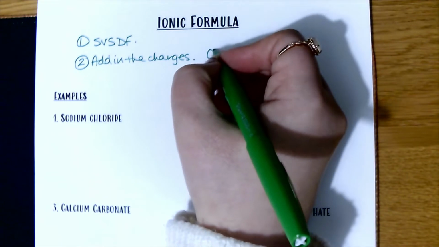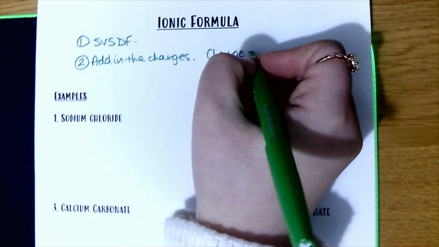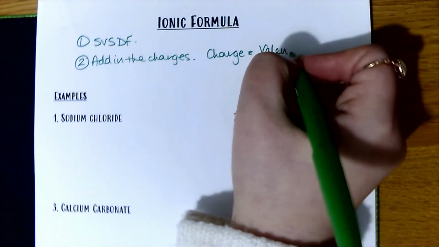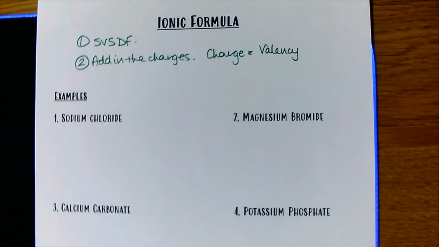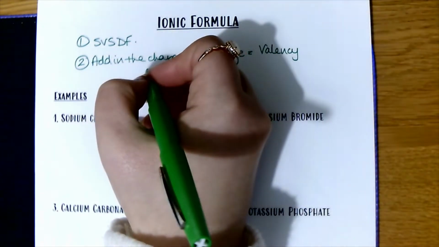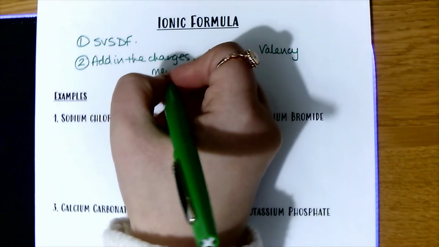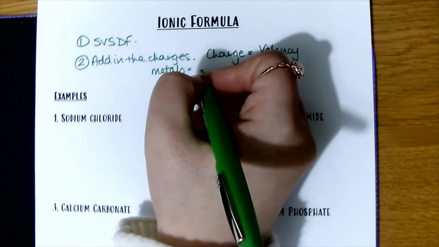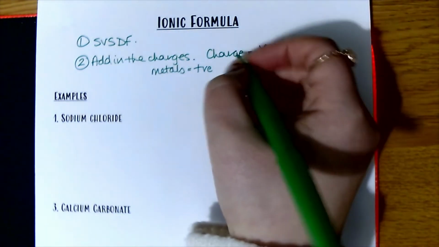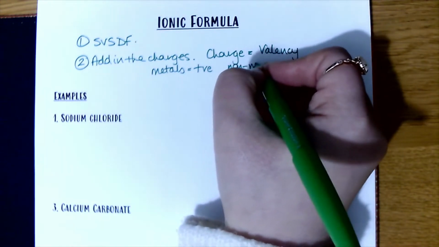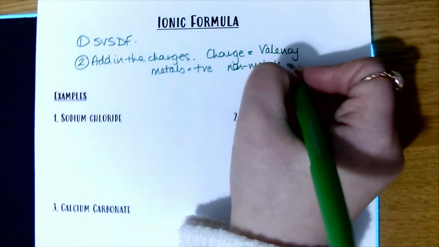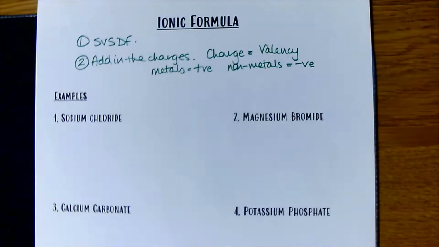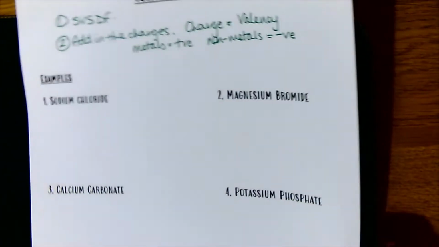Remembering that the charge is equal to the valency of the element, and that for metals, you're going to get a positive charge, and for non-metal elements you will get a negative charge. Let's work through some of these examples together.